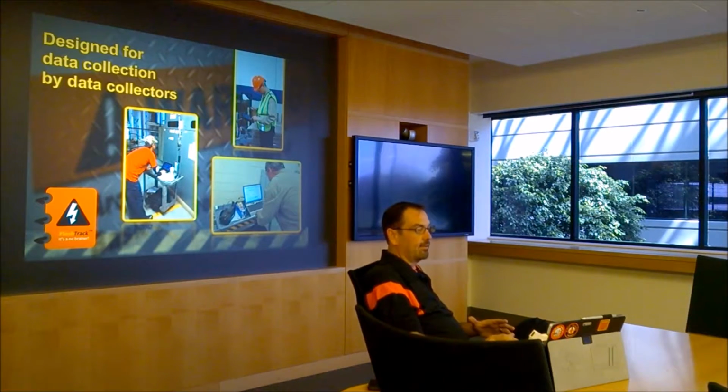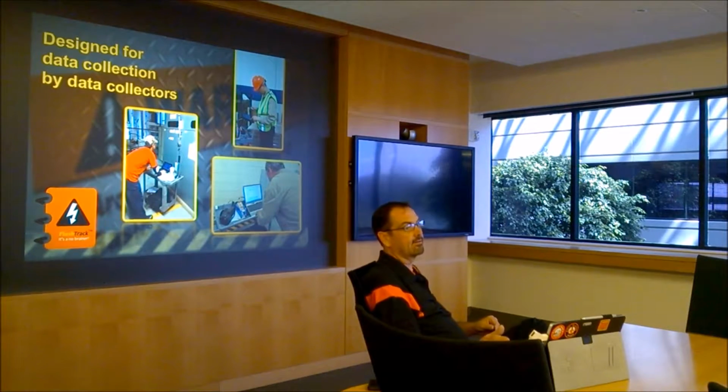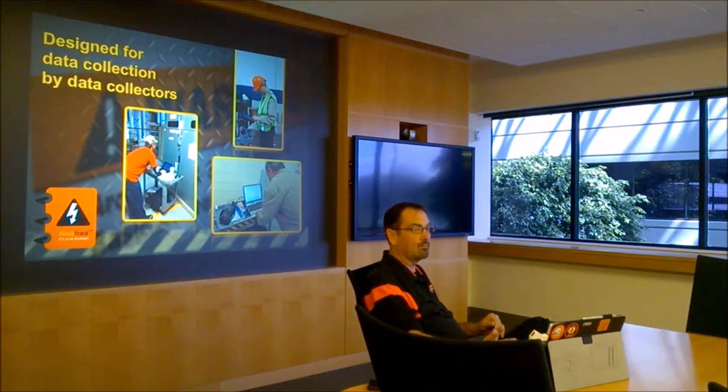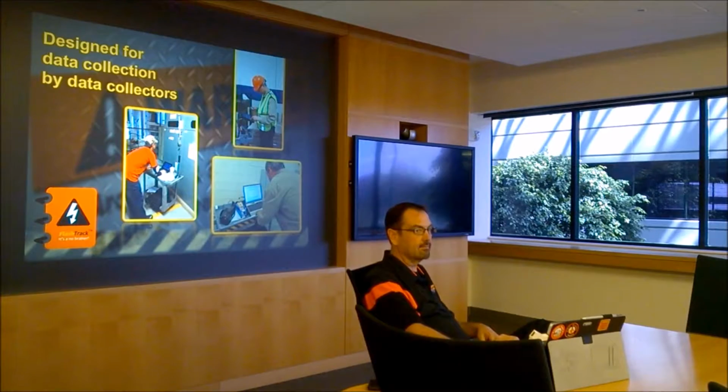The software itself, the ideas and the trial versions of it and so forth, were all worked out and designed by the data collectors for data collection specifically, and that's it. So it's not geared towards the engineer. As a matter of fact, some of the terms we use in the dialog boxes are specifically for the electricians so they understand what you're looking for. Okay?